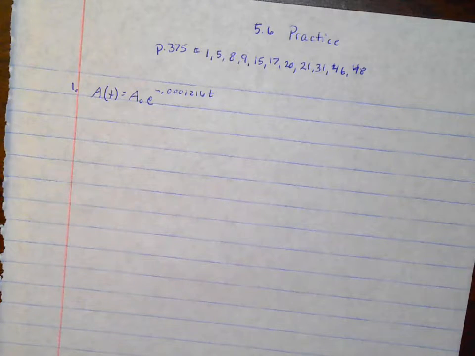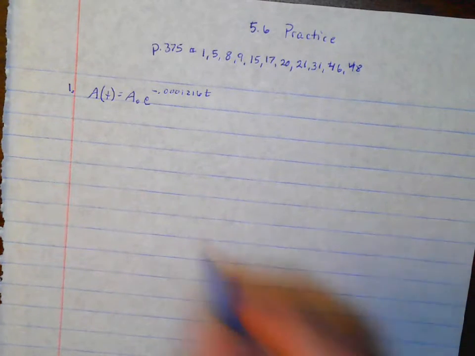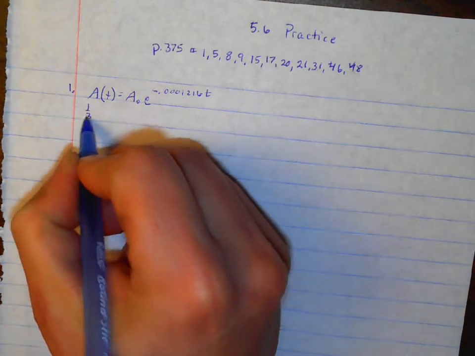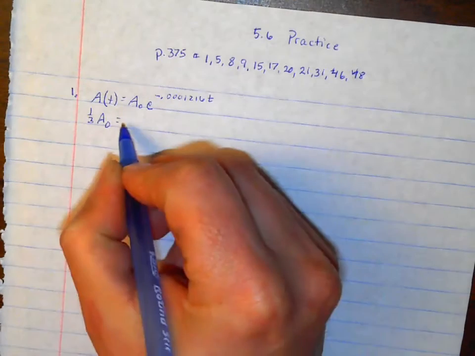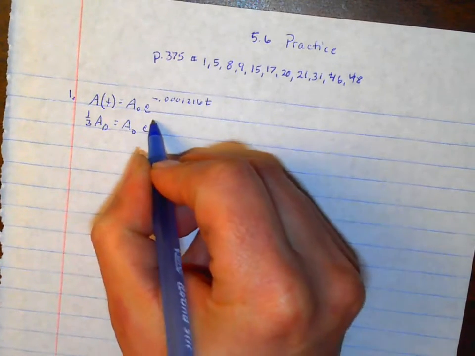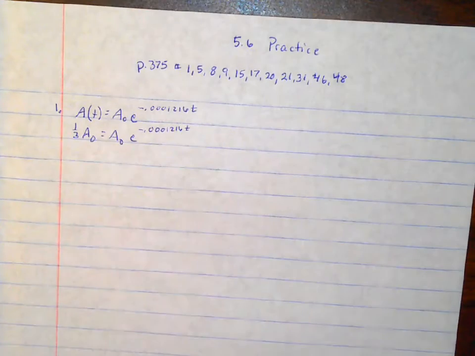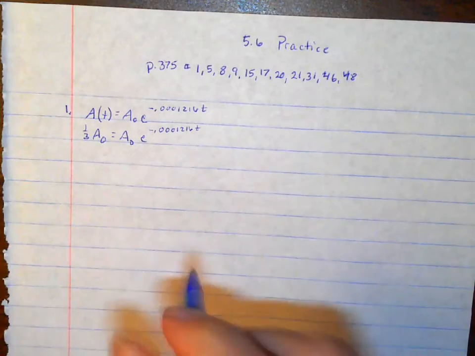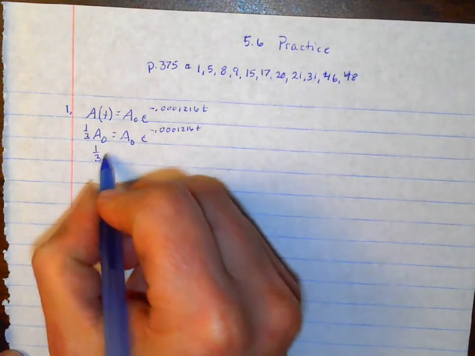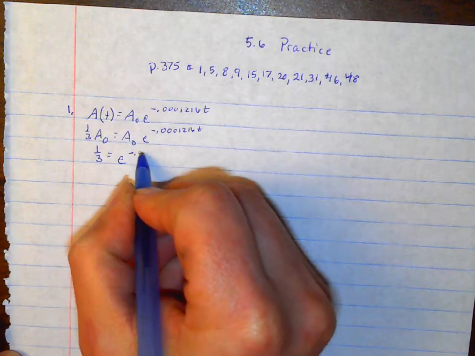It says, suppose a mummy is discovered in which the amount of carbon-14 present is only 1/3 of what it was before. Okay, so we have 1/3 of A sub O is equal to A sub O e to the power they give us right there. Divide by A sub O on both sides, those cancel out. So I'm left with this.